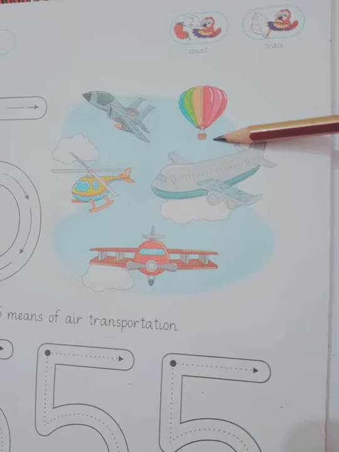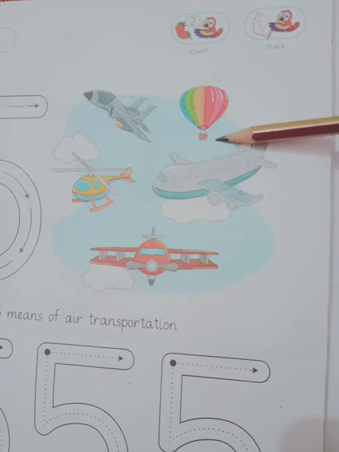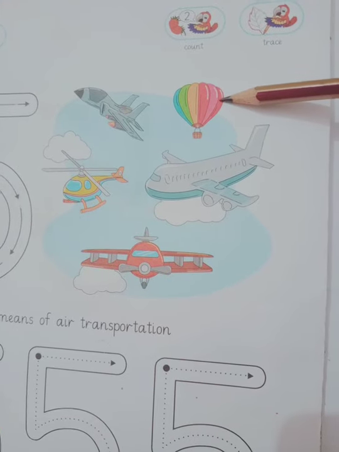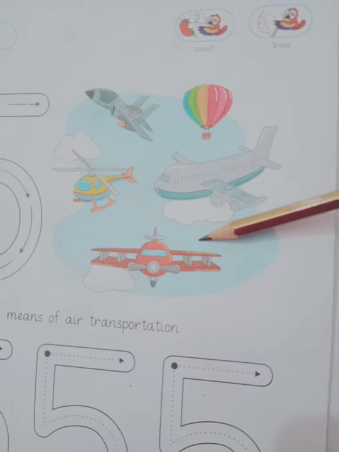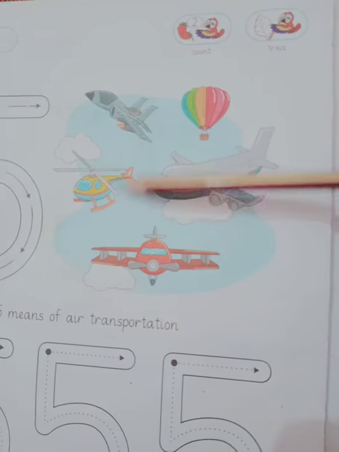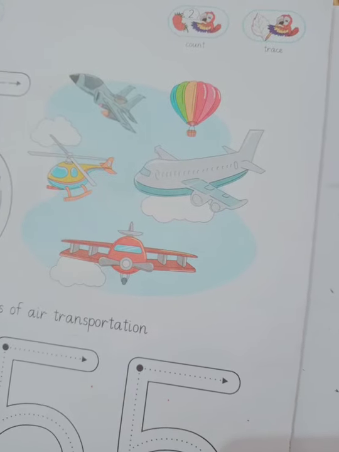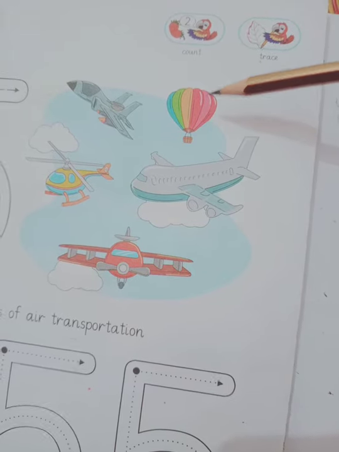Do you know their names? Will you tell me their names? No. Okay, I will tell you their names. This is parachute. This is aeroplane. This is airship. This is helicopter. And this is jet.